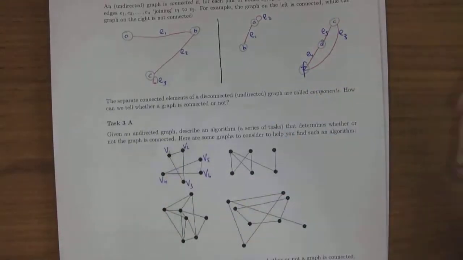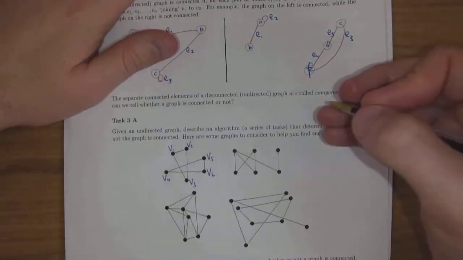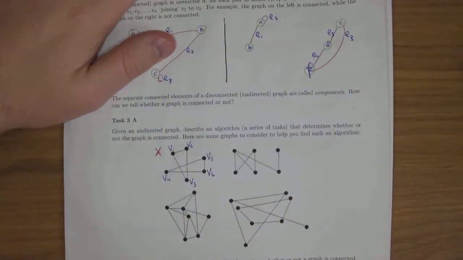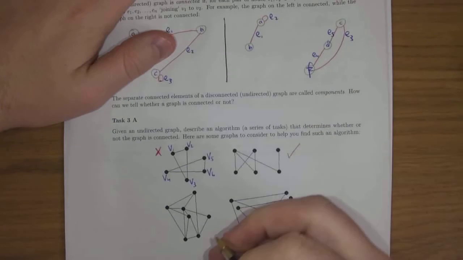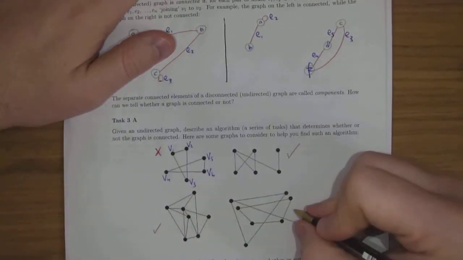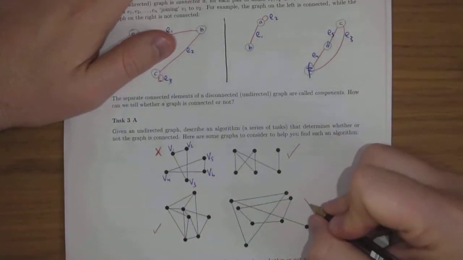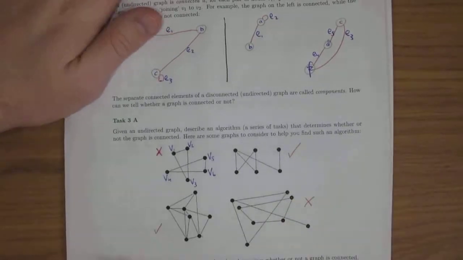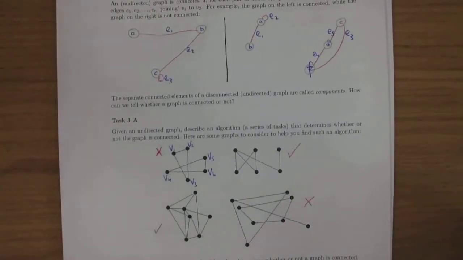There's no way that you can get to V1. So in terms of connected or disconnected, this is disconnected. Whereas this one is connected, this one is connected, and this one is disconnected, because you can't get from here to here. If you try, you won't be able to do it. So the question is to come up with an algorithm.